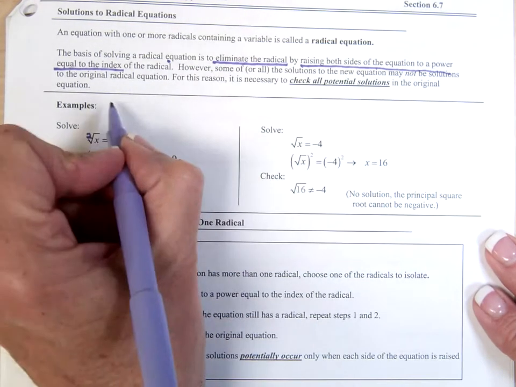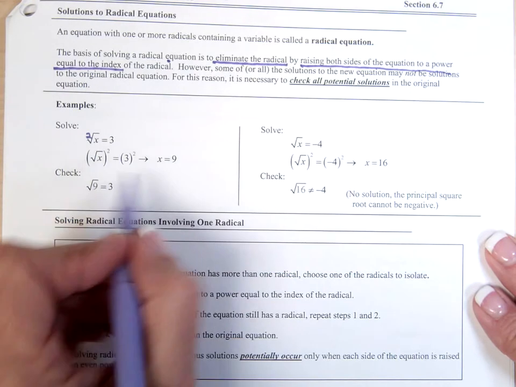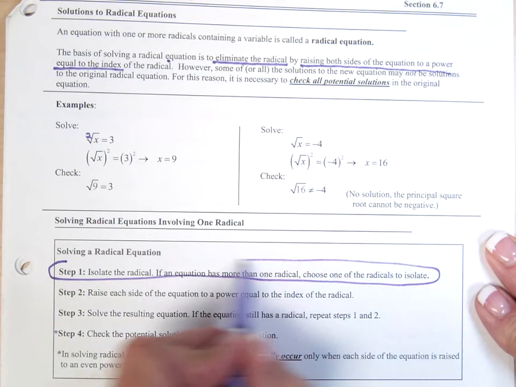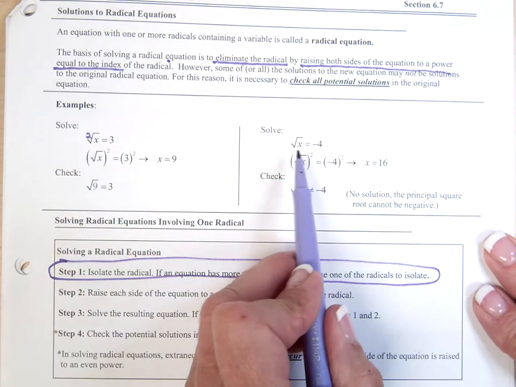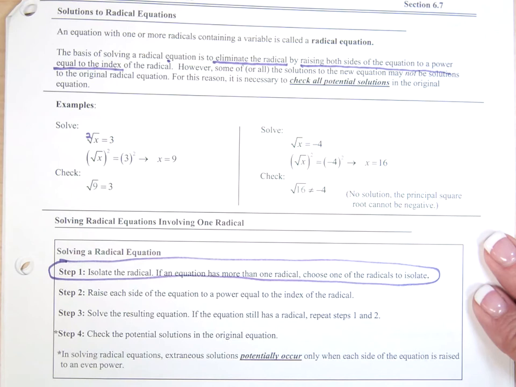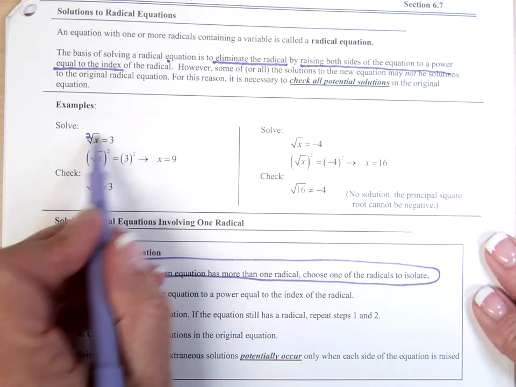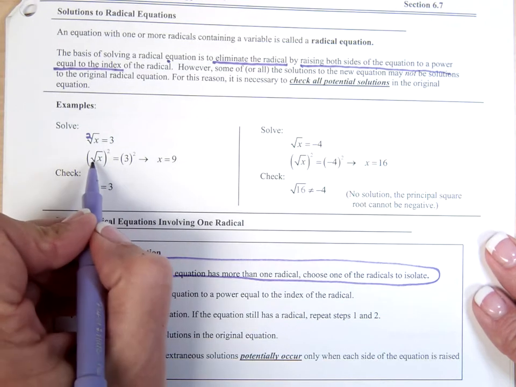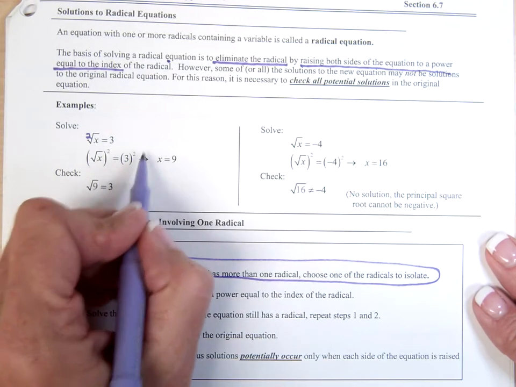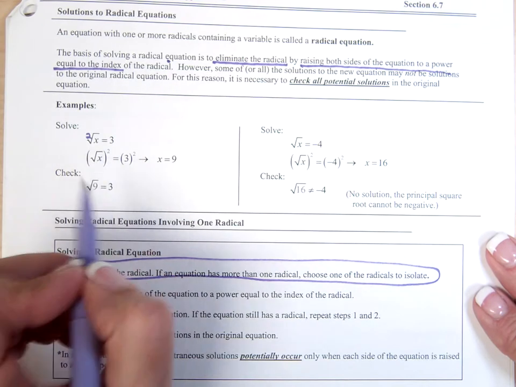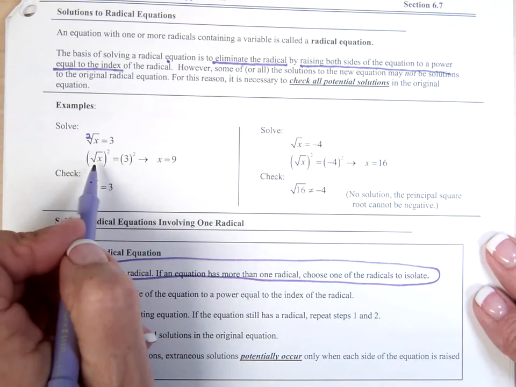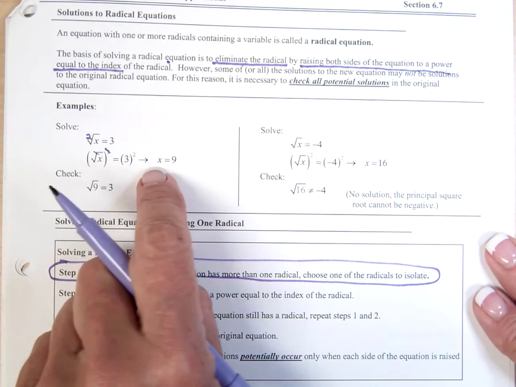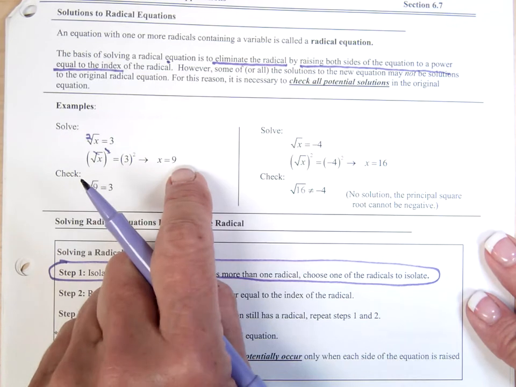Step number 1 is we have to isolate the radical. On both of these problems, you can see the radical is already isolated. Nothing else is on that side but the radical and what's under it. This is an index of 2, so I'm going to square both sides. A square and a square root undo each other. They cancel, they're opposite operations. So I end up with x, and when I square 3, I get 9.